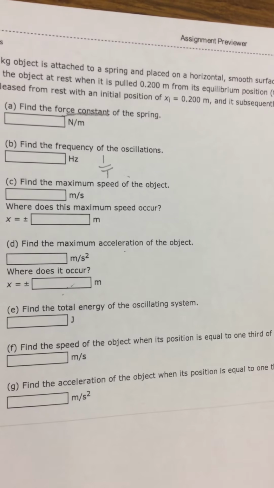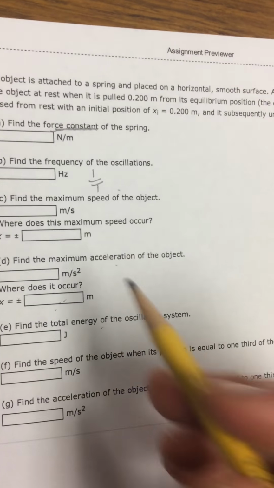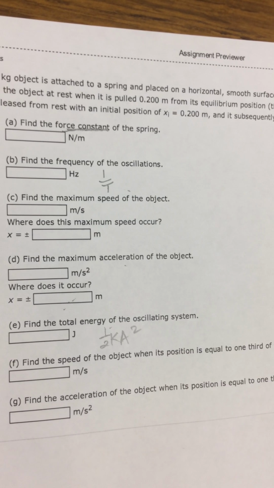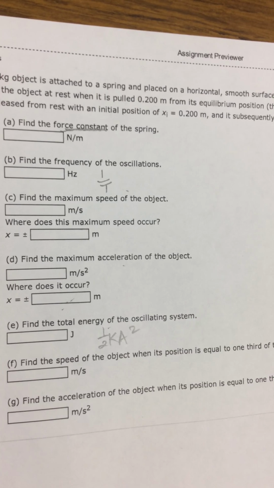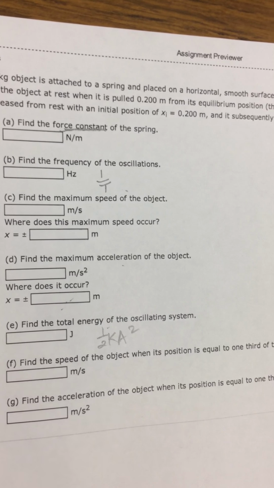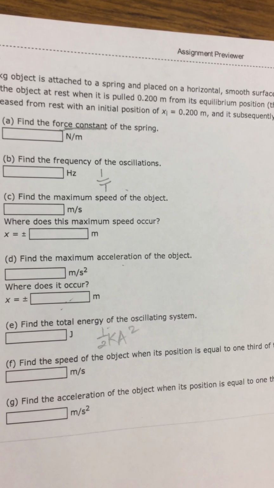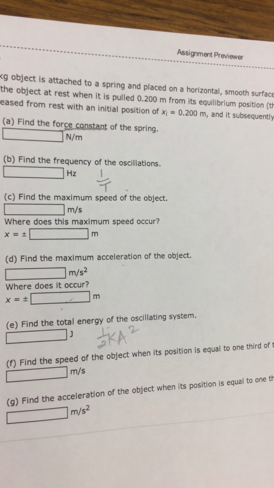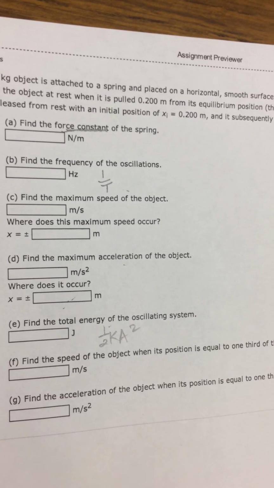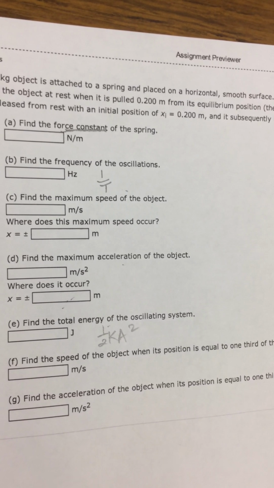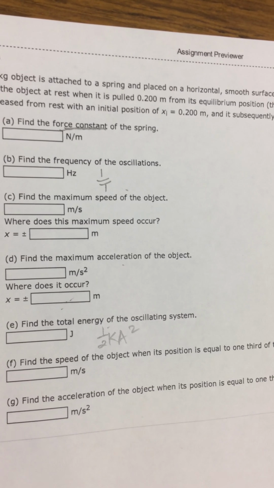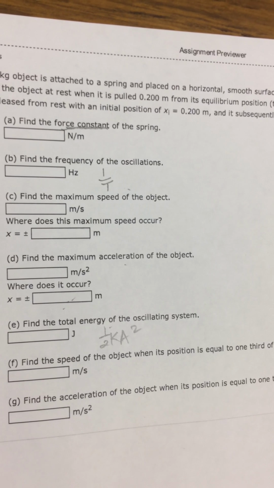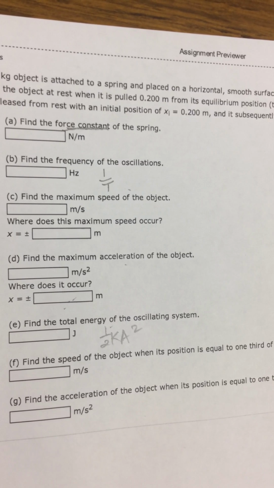Hopefully we know that. Total energy of the oscillating system, 1/2 Ka squared for that. Find the speed of the object when the position is equal to 1/3 of the maximum value. Okay, so let's cut things into thirds and figure out what we have at that point in terms of energy, or total energy, and solve. You could do that. That's not so bad, right? You'd have stretch, you'd have some velocity in there. Set it equal. Should figure that one out.